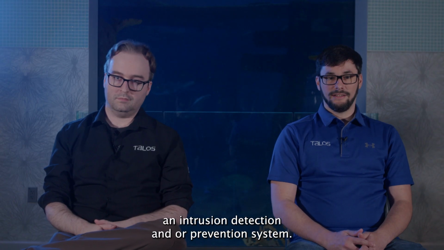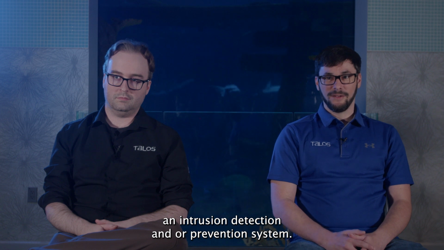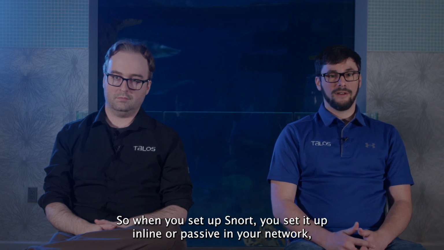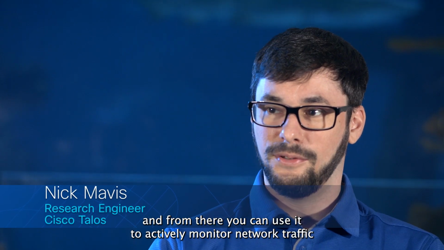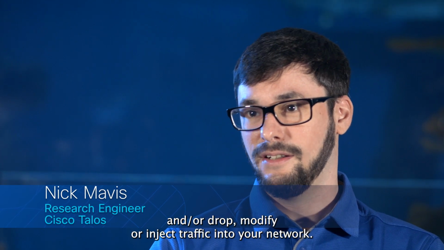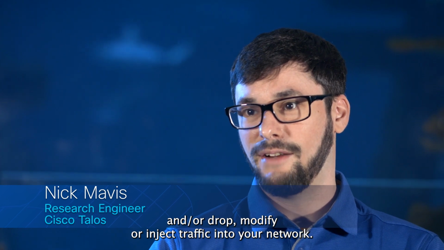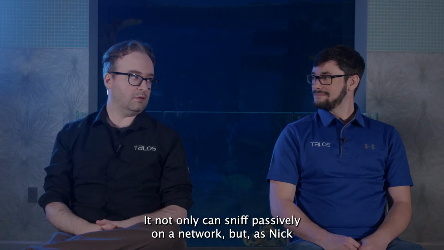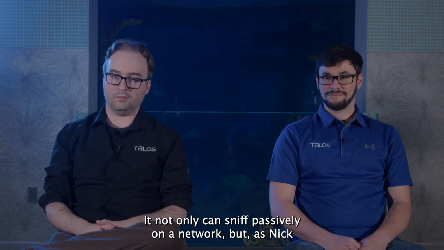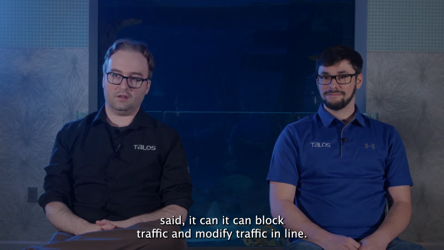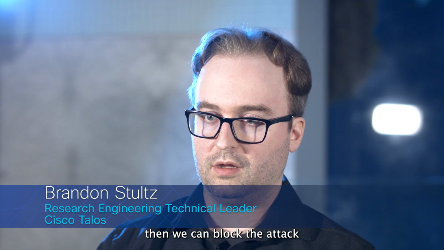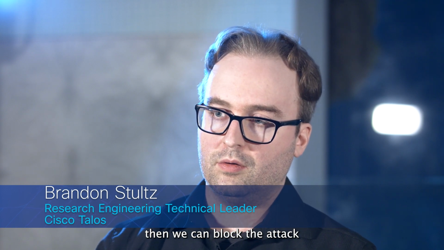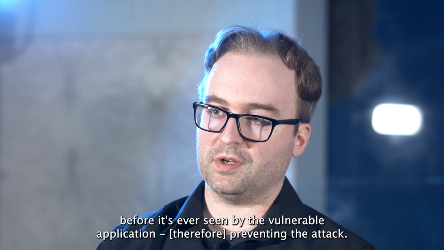Well, Snort is an intrusion detection and or prevention system. So when you set up Snort, you set it up inline or passive in your network. And from there, you can use it to actively monitor network traffic and or drop, modify, or inject traffic into your network. It not only can sniff passively on a network, but as Nick said, it can block traffic and modify traffic inline. So if it detects an attack using a Snort rule, then we can block the attack before it's ever seen by the vulnerable application, preventing the attack.